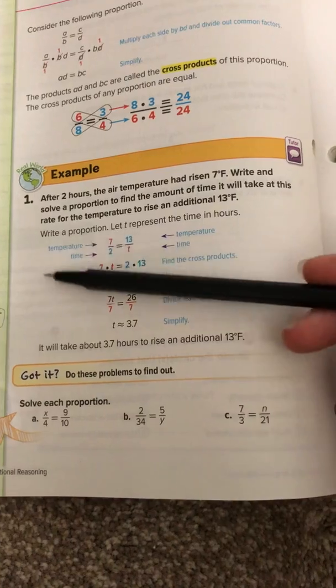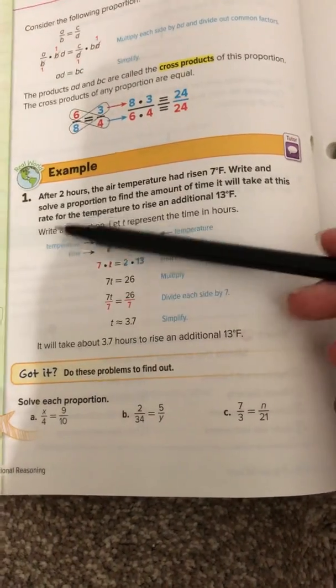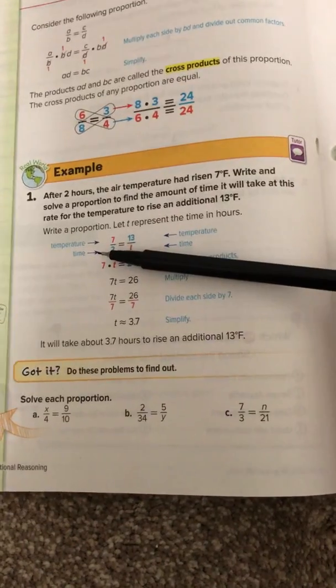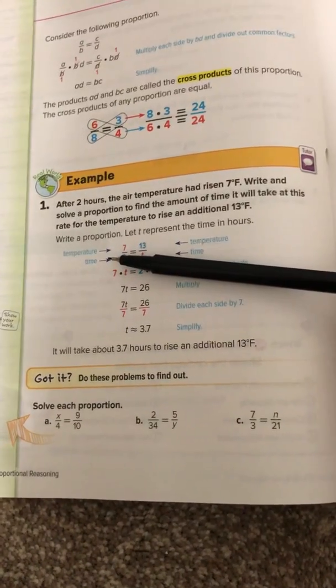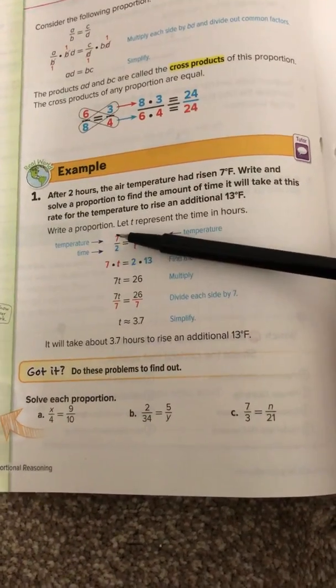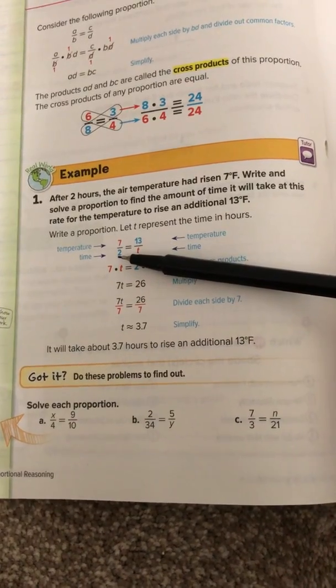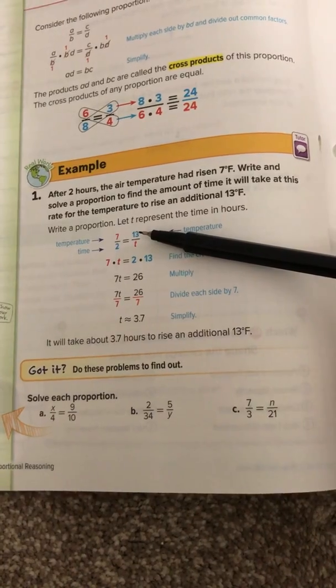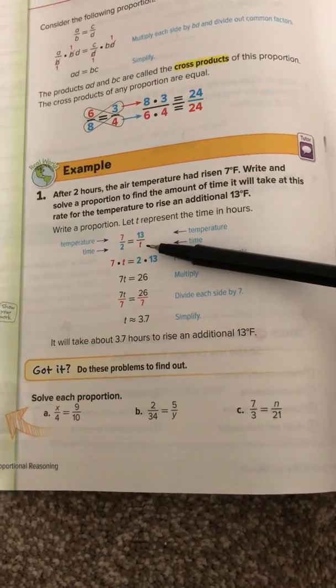What I want you to do, see this part over here where we start by writing out our units? You need to write out your units when you're setting up proportions. So we had 7 degrees in 2 hours. We want to know how long it will take to rise 13 degrees. And we have a variable t.